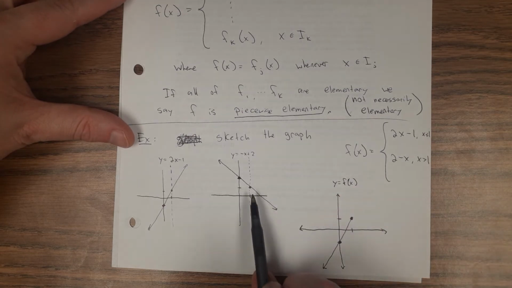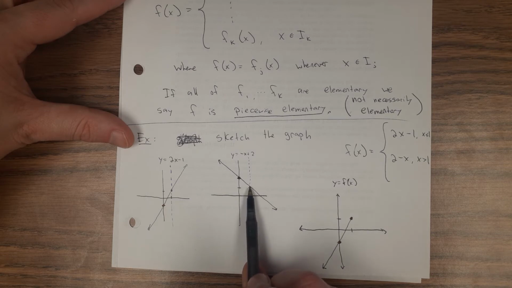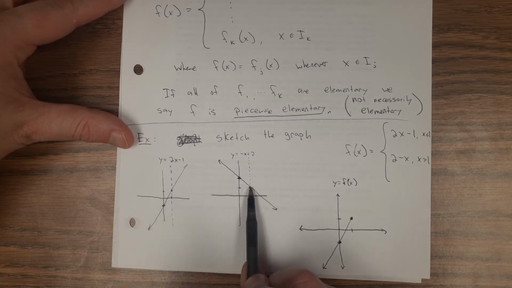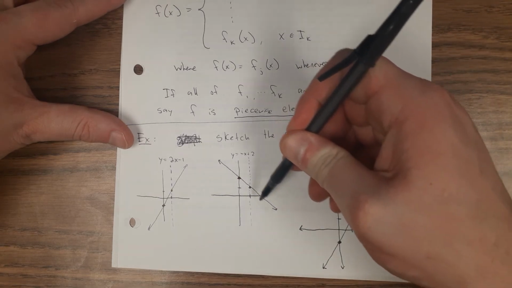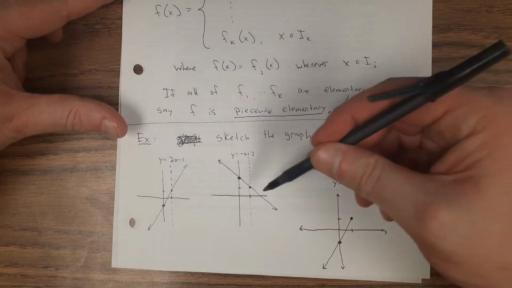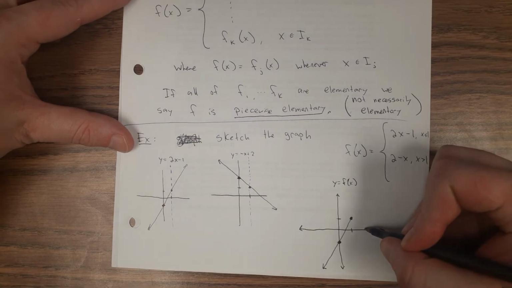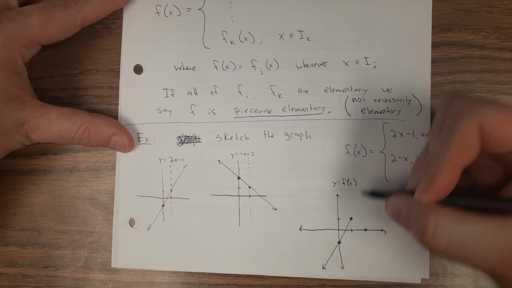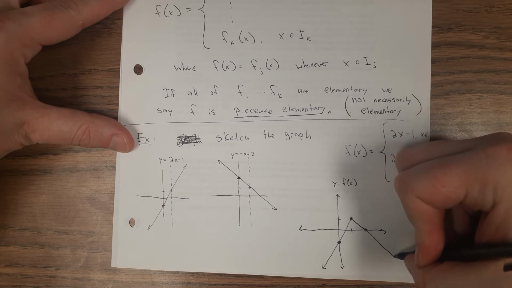What's my second piece? My second piece is this one. And again, I want to get the transition point right. And in this one, we have kind of a coincidence because this point is the same as this point. In other words, when I draw this piece, it's picking up where the last one left off. So it goes through this point. It also goes through this point because it has a slope of -1. And it just goes like this.